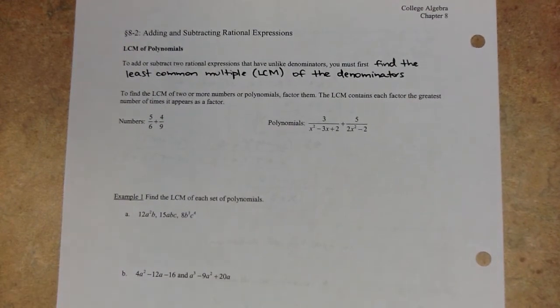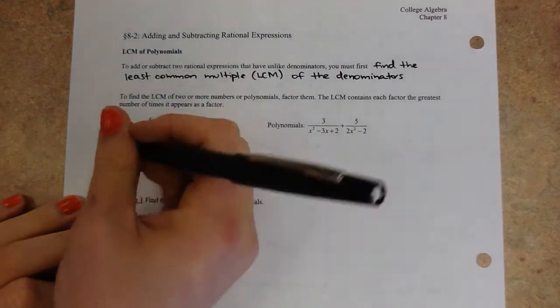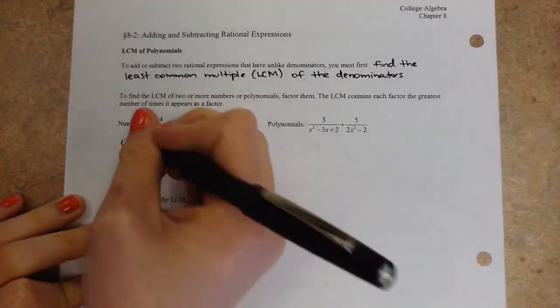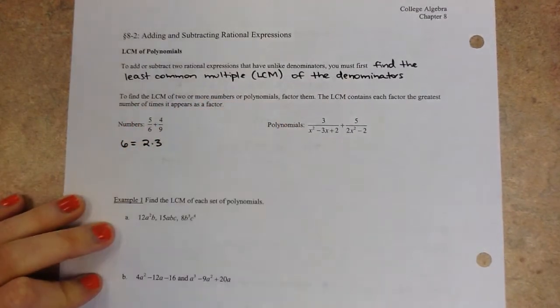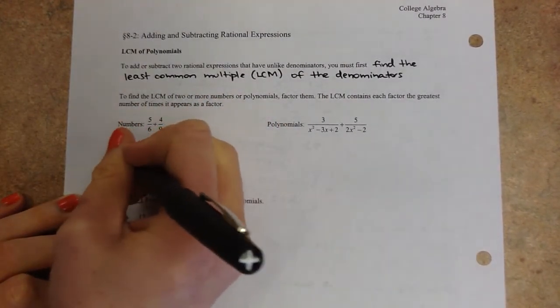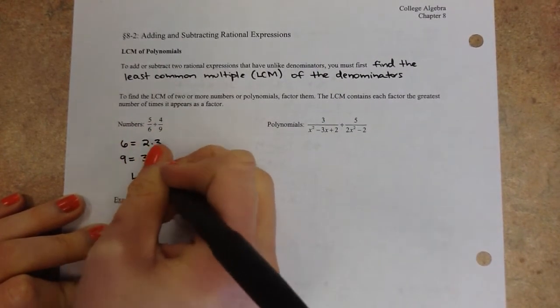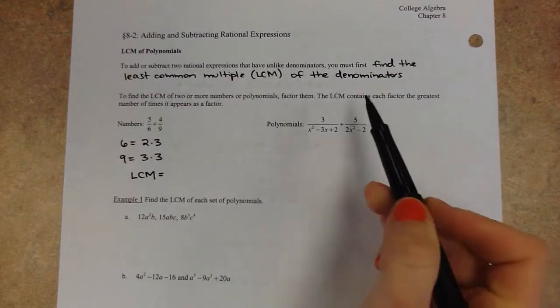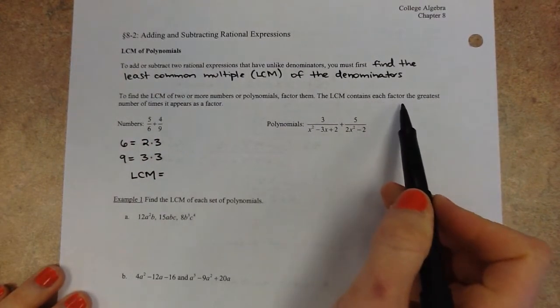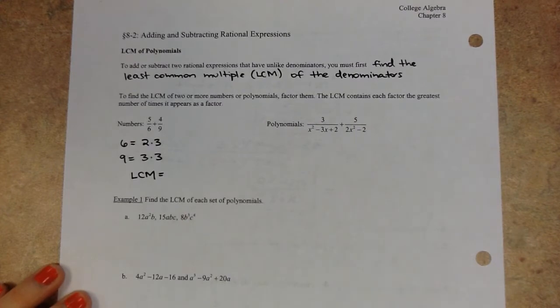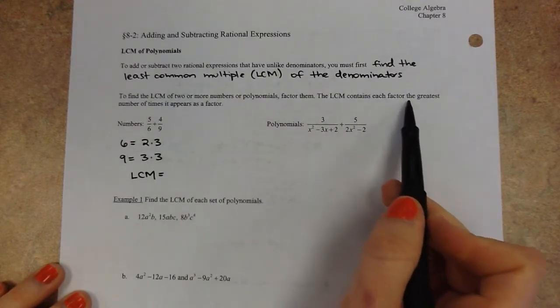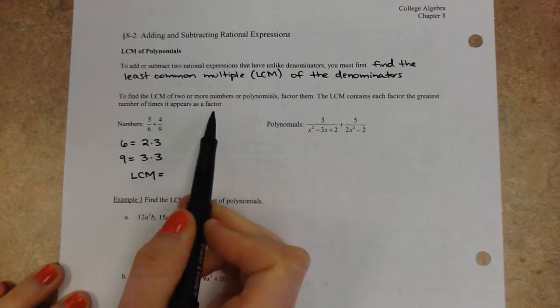So what we're going to do, and I know 6 and 9 you could probably just figure out pretty quickly what the least common denominator is, but I'm going to walk you through the technique that we're going to be using with the rational expressions. Okay, so with 6, we're going to factor it down into primes. So 6 is 2 times 3, and 9 is 3 times 3. Okay, so for the least common multiple, this is a little trick to how to find it. So let's read this sentence again. It contains each factor, meaning like 2 or 3 or whatever the factors are. It contains each factor the greatest number of times it appears.